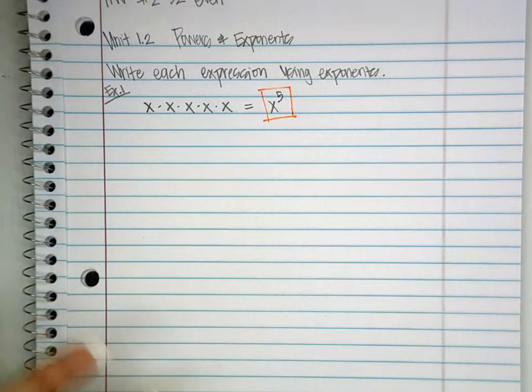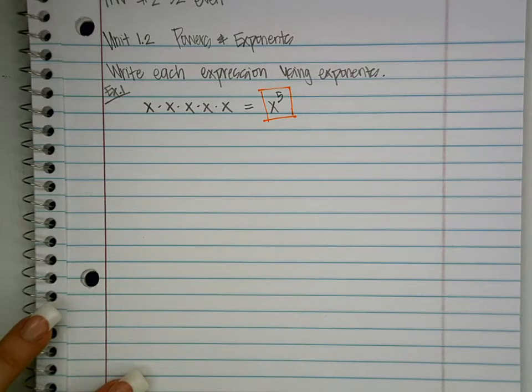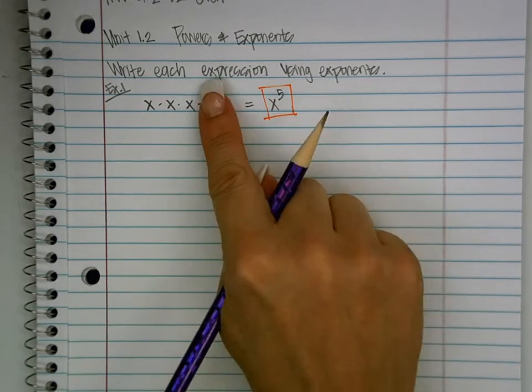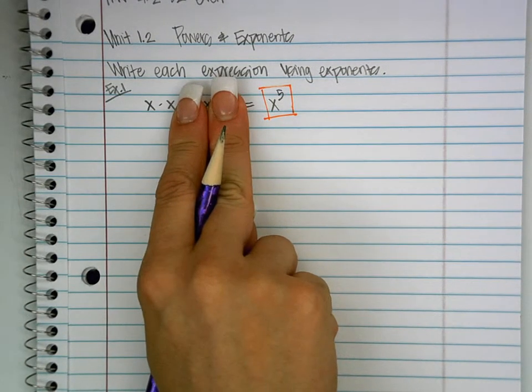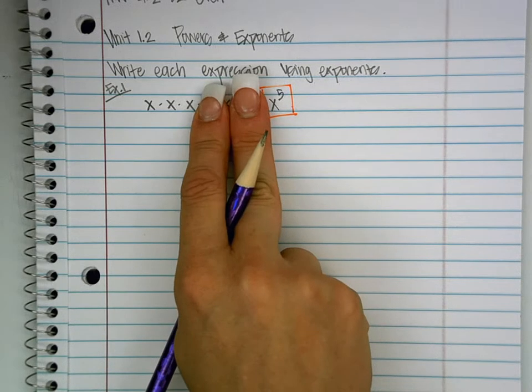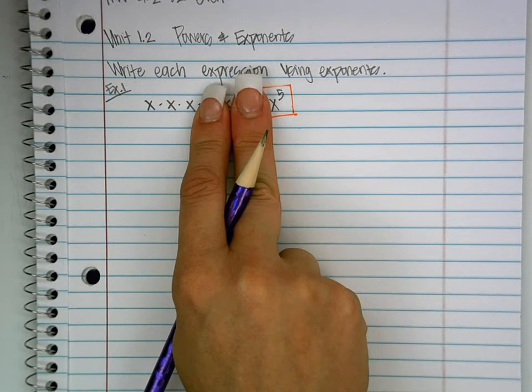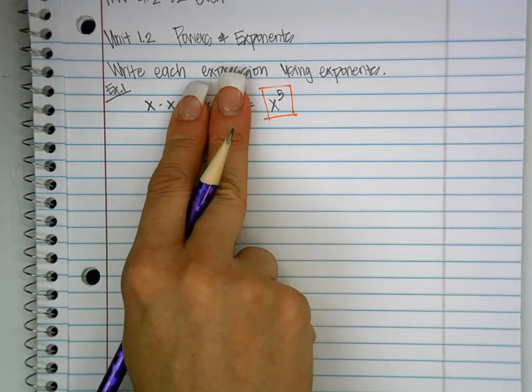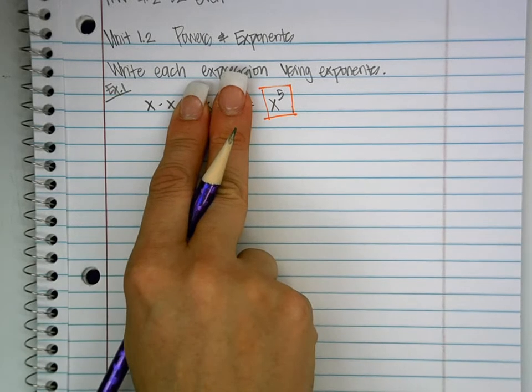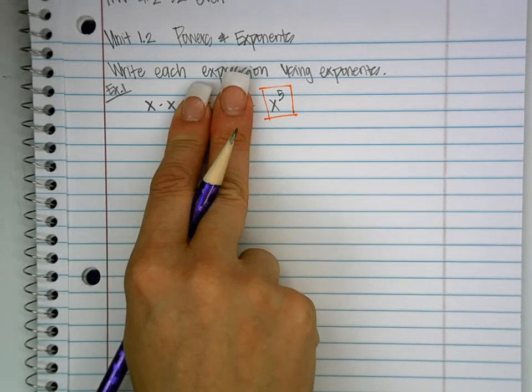Aren't the first 3 like squared and then cubed? Yes. If you're just writing 2 things multiplied by itself, that's called squared. If you're multiplying 3 of them, does anyone know what that is called? Anissa? That's cubed. I'm sorry, I got ahead of myself. If it's multiplied 2 times, that's squared. If it's multiplied 3 times, it's cubed.